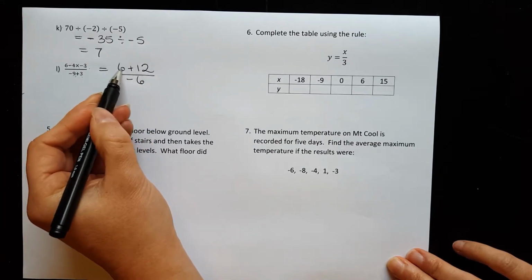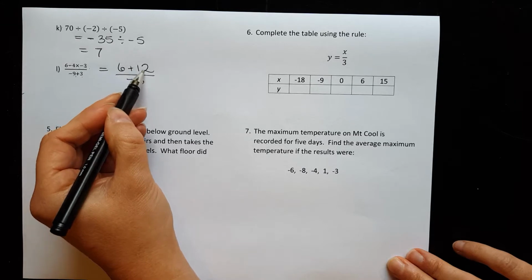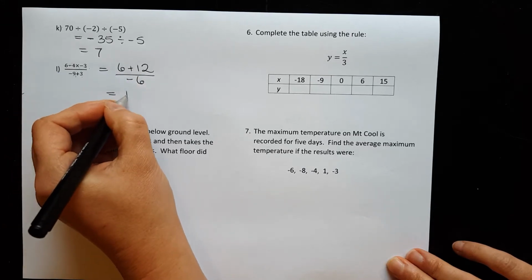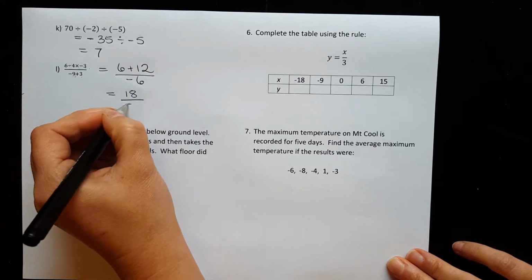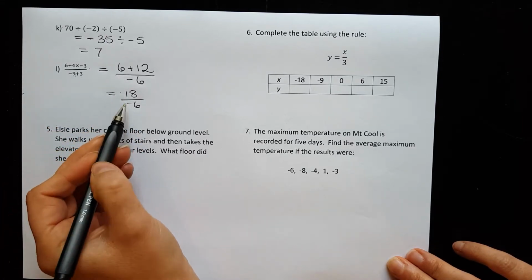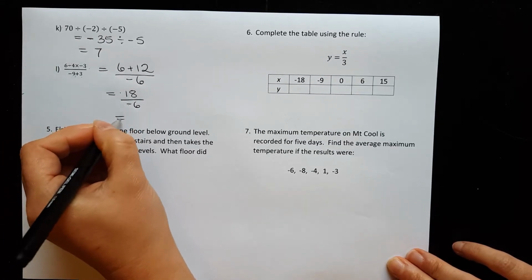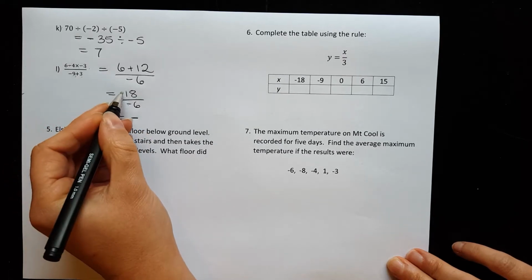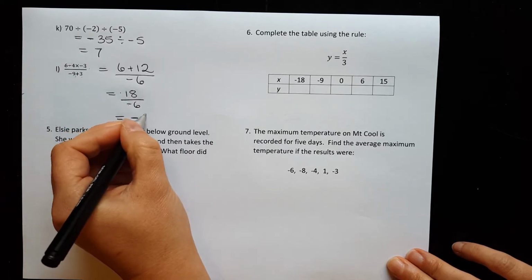Now, we still have to simplify this further. 6 plus 12 is 18 divided by minus 6. Okay, we're finally ready to do the divide. A positive and a negative number will make a negative answer. 18 divided by 6 is 3.